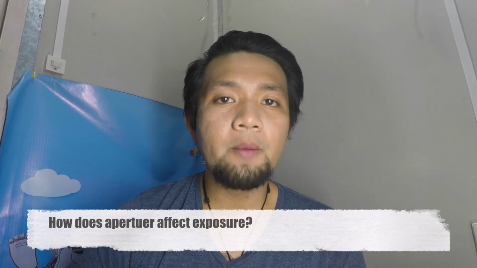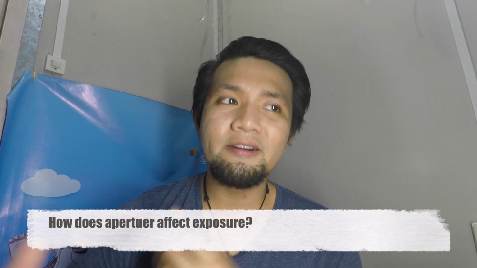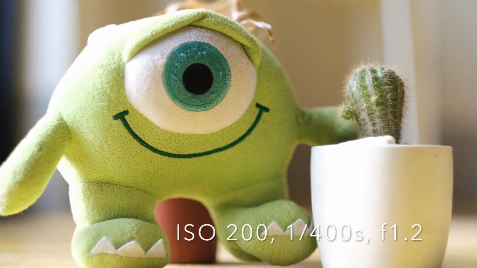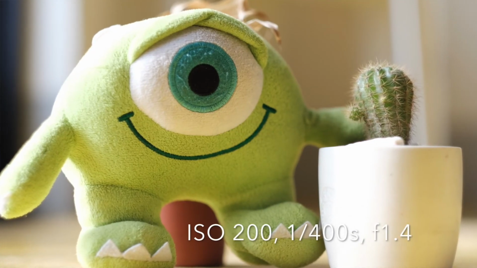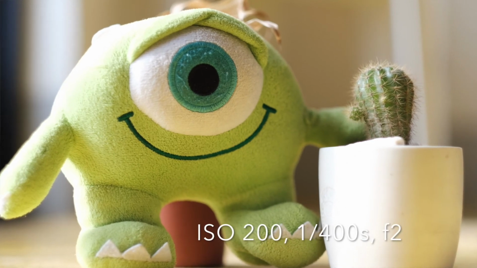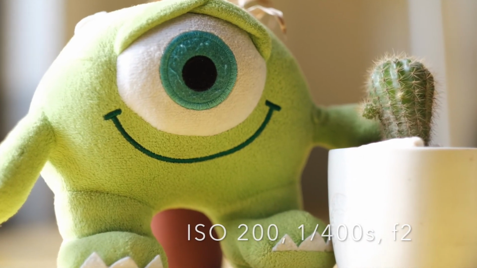Now, how does the aperture affect exposure? That is very easy to understand: the wider the aperture, the more light gets inside your camera sensor, and of course the more exposed the photo will be. The best way to demonstrate this is to take a series of pictures. As you can see in those photos, the images were taken at a constant ISO 200 and a shutter speed of 1/400 of a second without a flash. Only the aperture changes throughout.